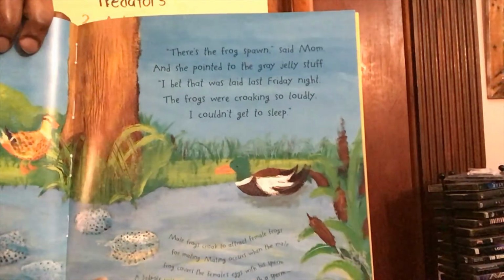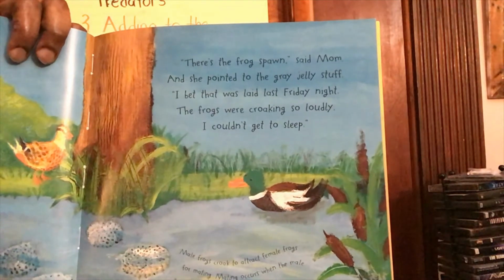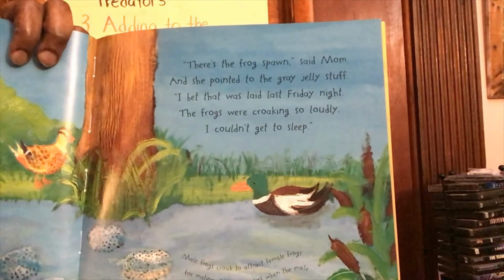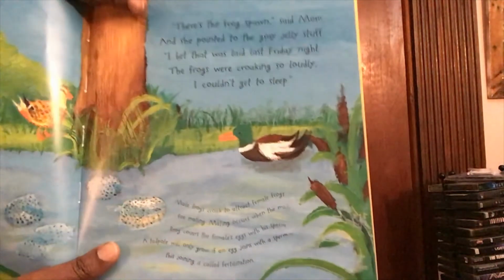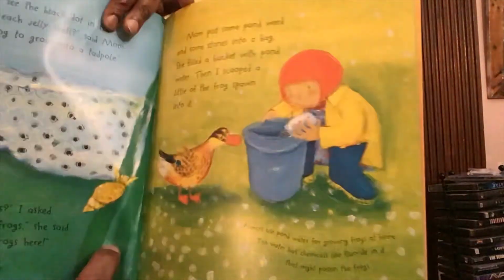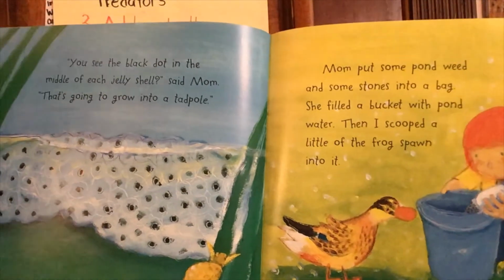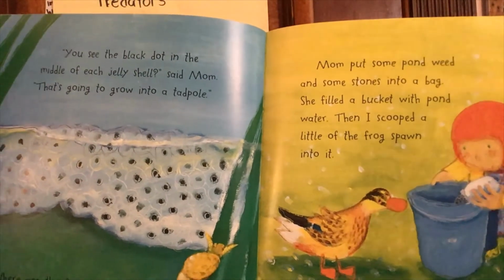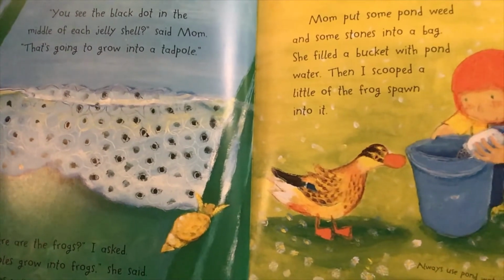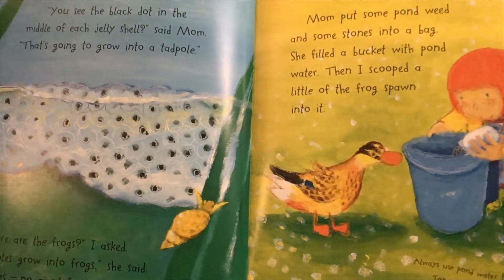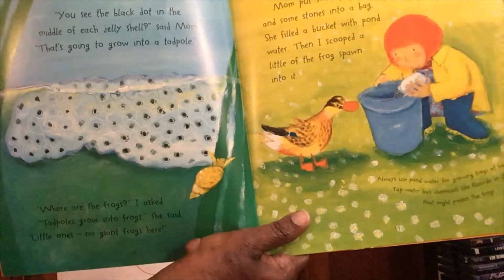There's the frog spawn, said Mom. And she pointed to the gray jelly stuff. I bet that was laid last Friday night. The frogs were croaking so loudly I couldn't get to sleep. You see the black dot in the middle of each jelly shell, said Mom. That's going to grow into a tadpole. Where are the frogs? I asked. Tadpoles grow into frogs, she said. Little ones, not giant frogs here. So this is the first stage of the frog, tadpoles. Remember? We learned about tadpoles, friends.